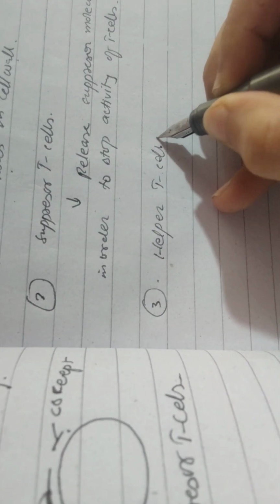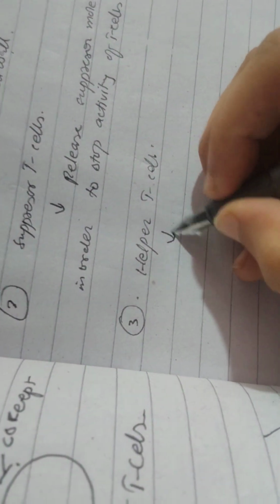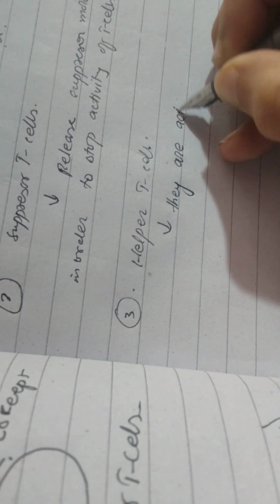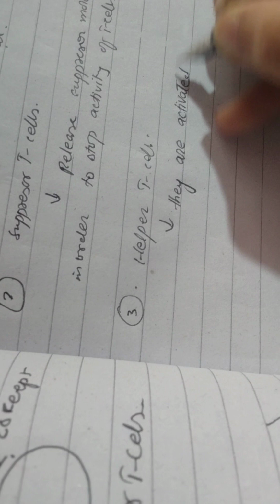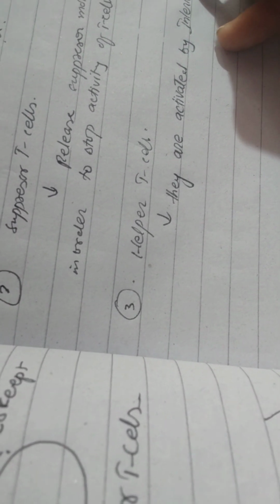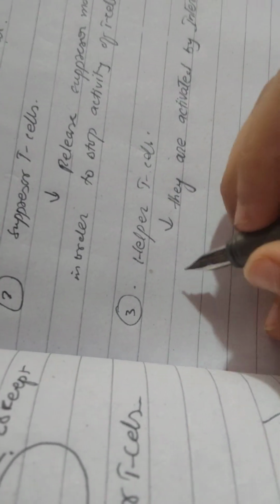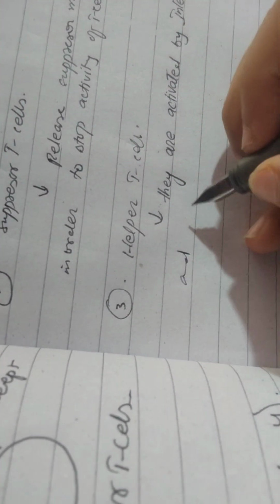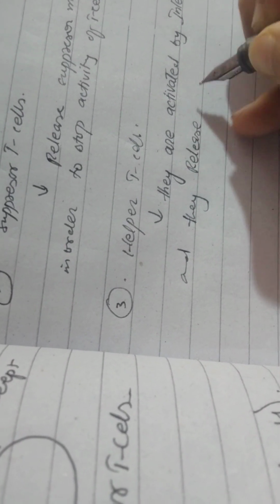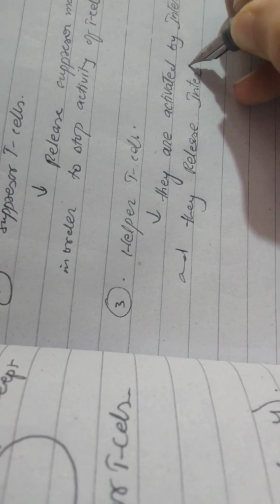Basically, these helper T cells are activated by interleukin 1, and when they get activated, they release interleukin 2.